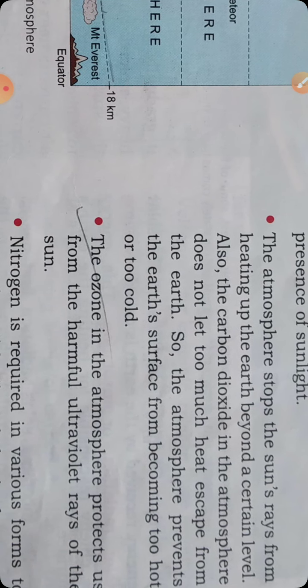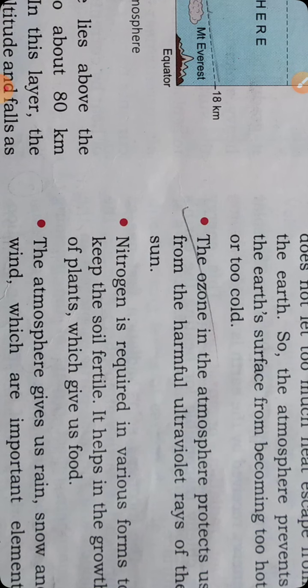The atmosphere stops the sun rays from heating up the earth beyond a certain level. Also, carbon dioxide in the atmosphere does not let too much heat escape from the earth. So, the atmosphere prevents the earth's surface from becoming too hot or too cold. The ozone in the atmosphere protects us from the harmful ultraviolet rays of the sun.